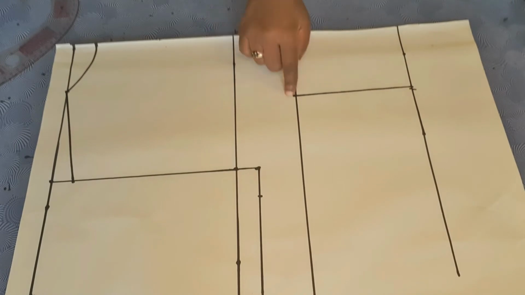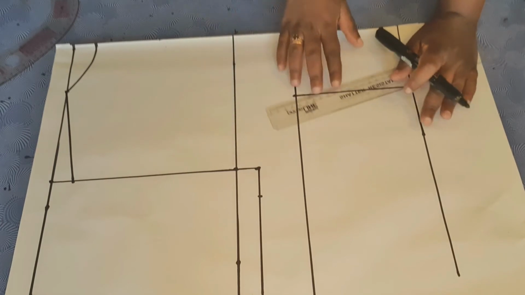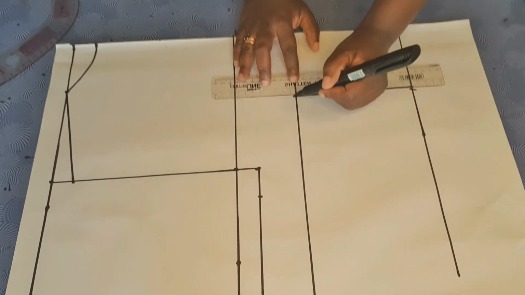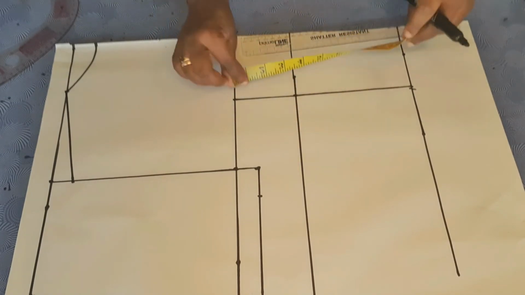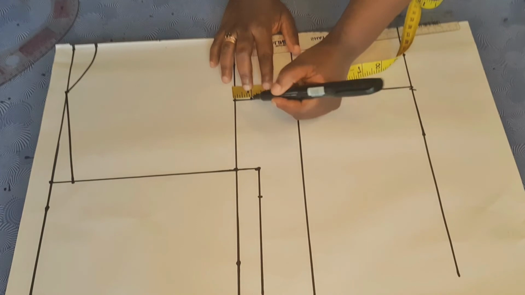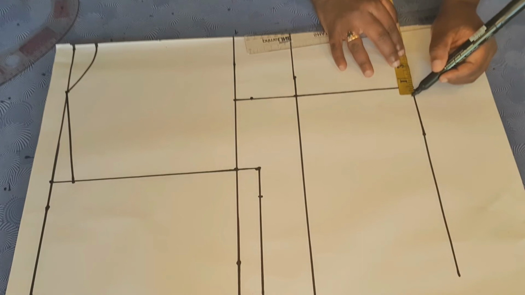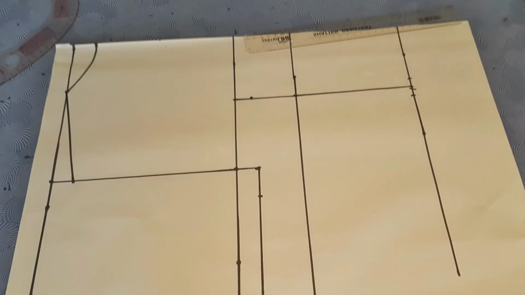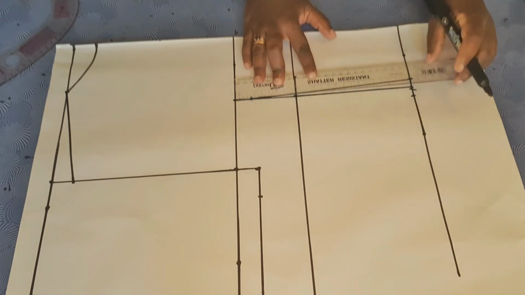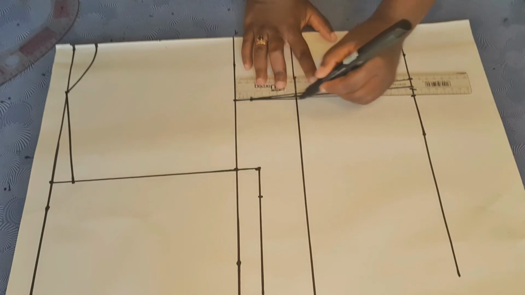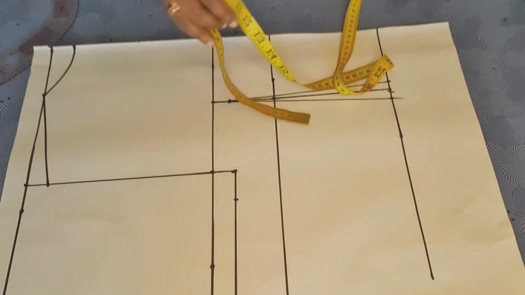Because this is at the back and we don't have a bust at the back, you can actually raise your dart. So from the armhole line or from the chest line, just come down 1 inch and create your dart leg. So we're still going to use 1 inch, which is ½ inch on one side. Just create this and connect to your dart legs like that. And then now we can create our side seam.